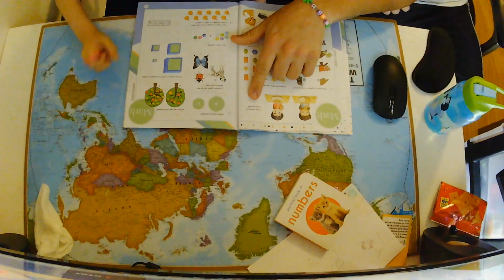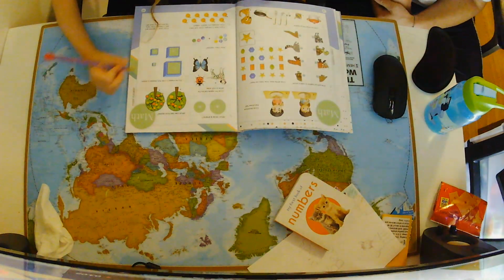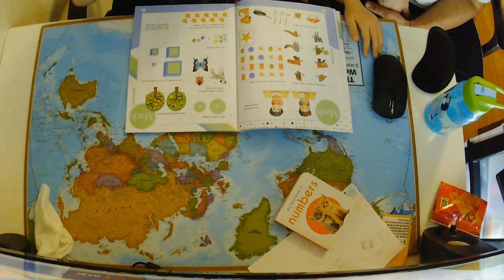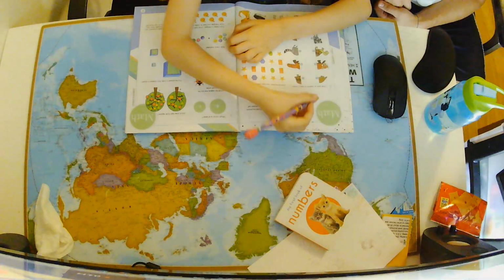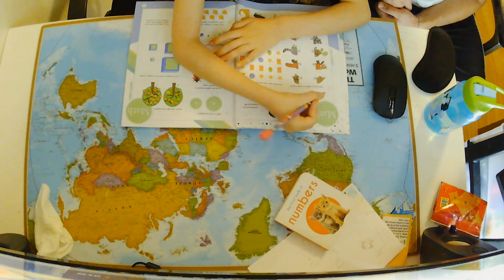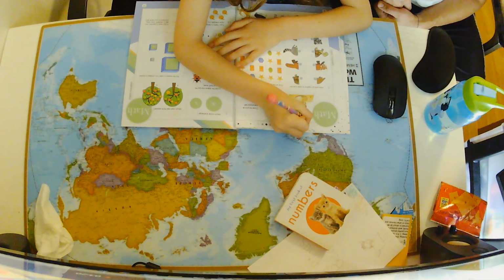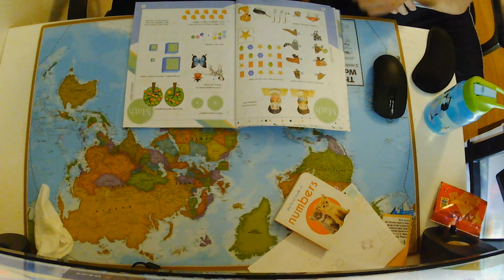This says circle the picture that shows half. Which one of these two pictures shows half of the pizza? Half of the pizza. Maybe I should circle the whole. Yeah. Whichever one you think is correct. I think this one is right.